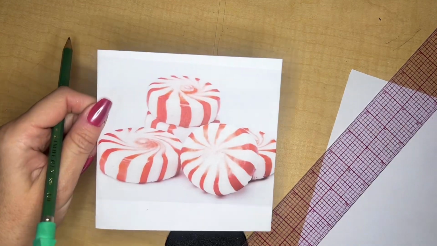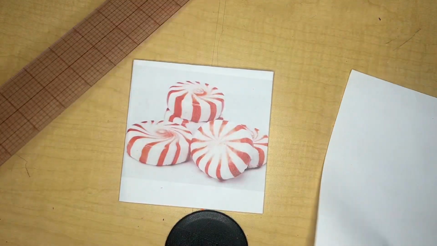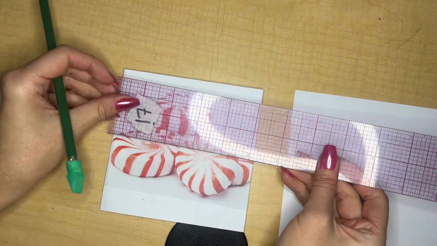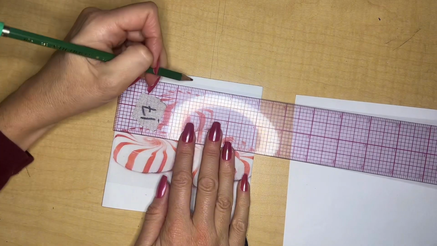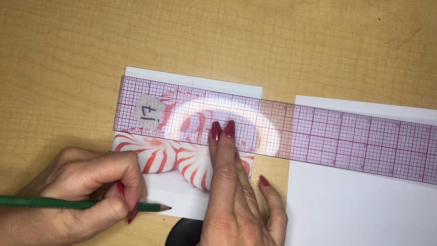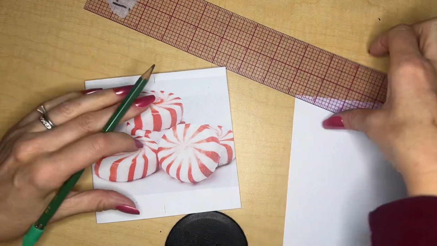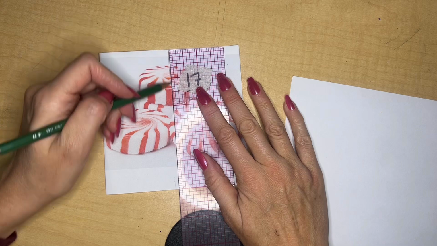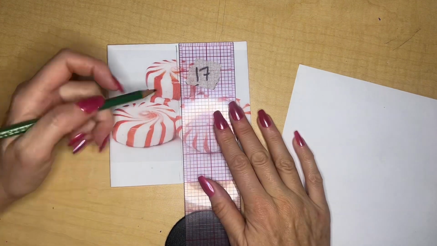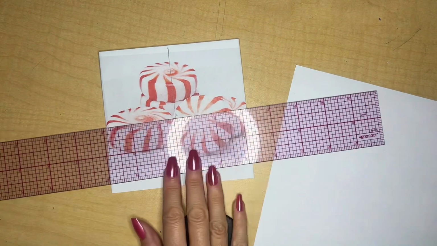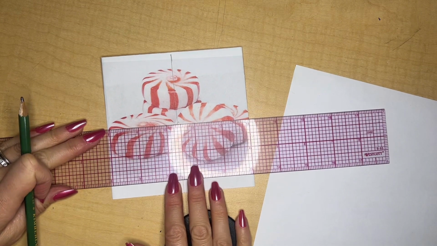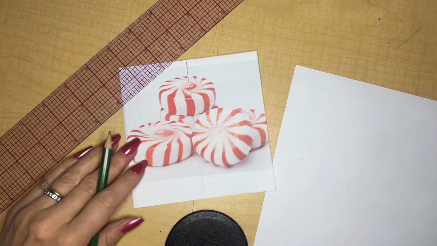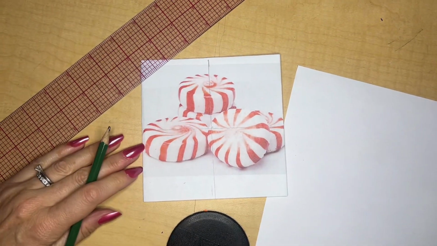So I've got my paper. This is 8 by 8 inches, and I'm not necessarily going to do any kind of math to grid it out, but I am going to just divide this in half. So 2.5 inches, 2.5 inches, and I'm going to use my ruler. Just going to mark this at the top so it's nice and straight. Dividing that in half, dividing this in half as well, and dividing these in half to make my layout for my peppermints.